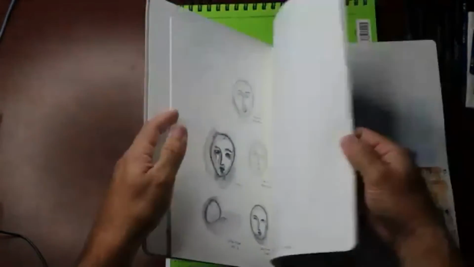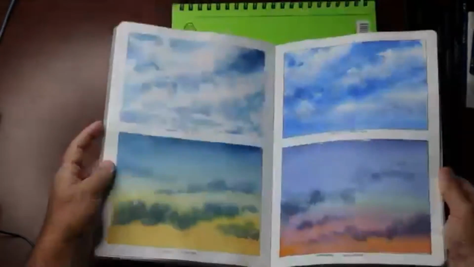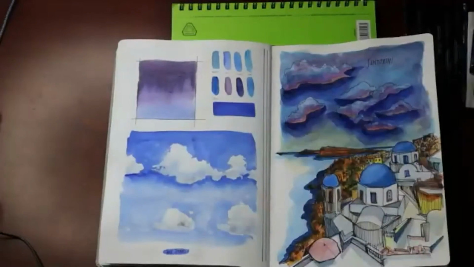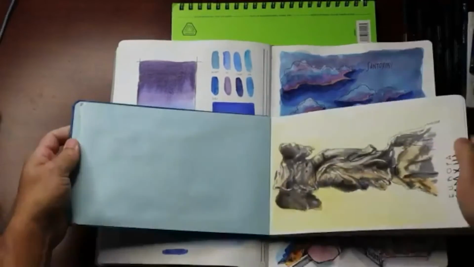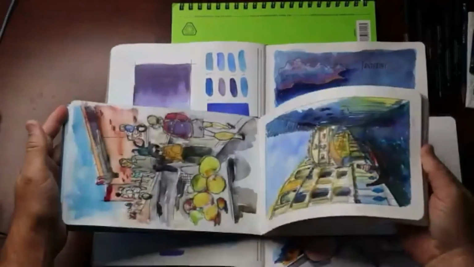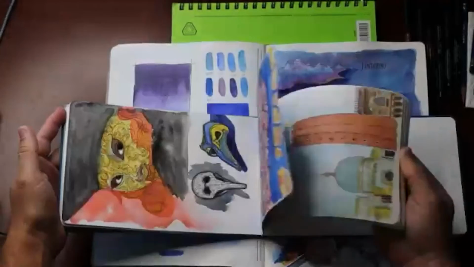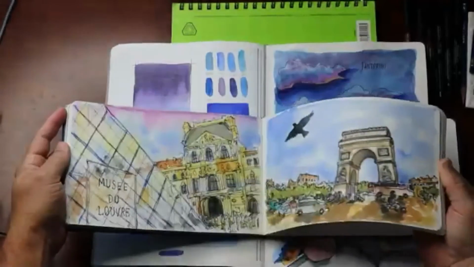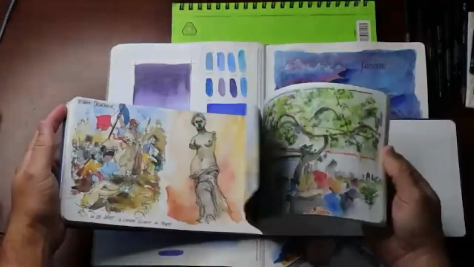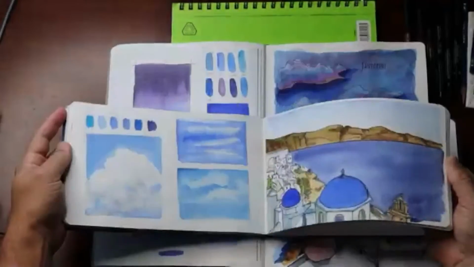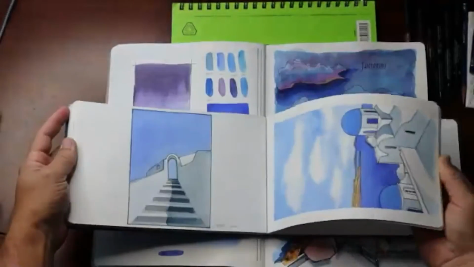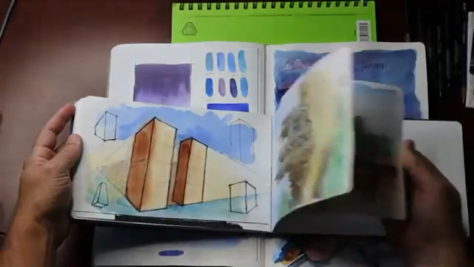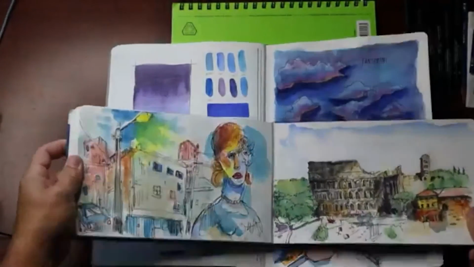And again, I want to show how this sketchbook is turning out with our sky studies. I started this one before, because this is the original one for those of you who've been with us on all these trips from Venice to Paris to Santorini, and then to London, and now to Italy, to Rome.